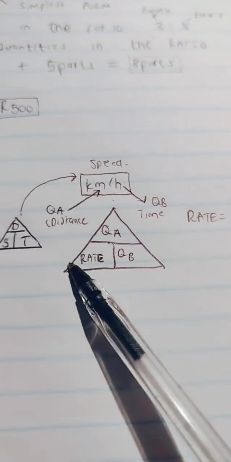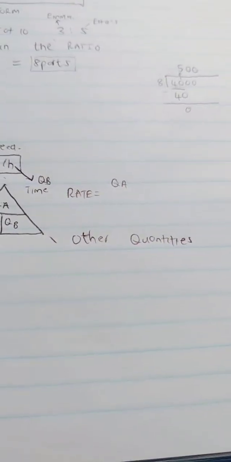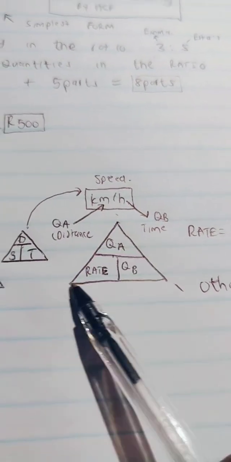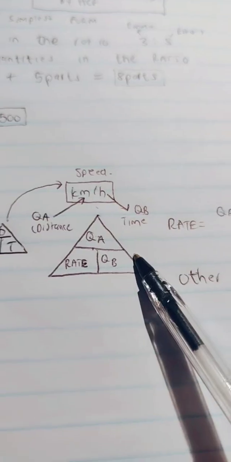But for other quantities, I repeat, other quantities that have other units that are not distance, speed, and time, we can use this general triangle, which says what?